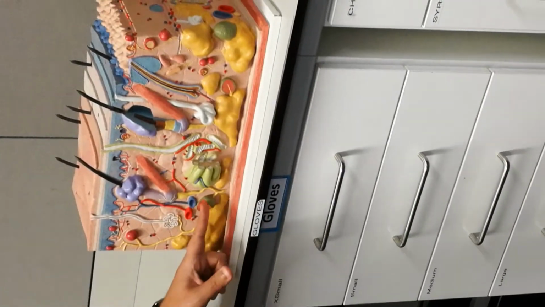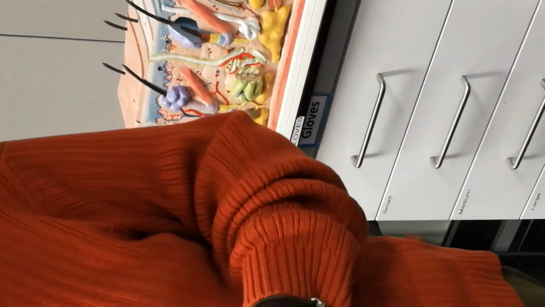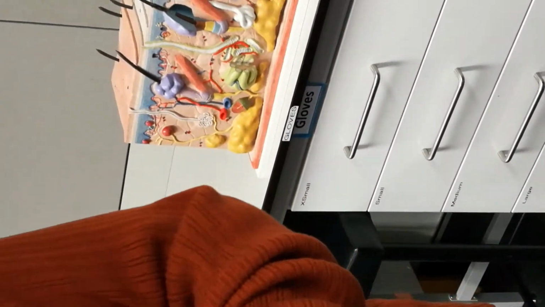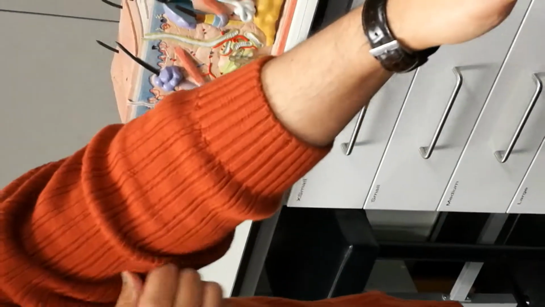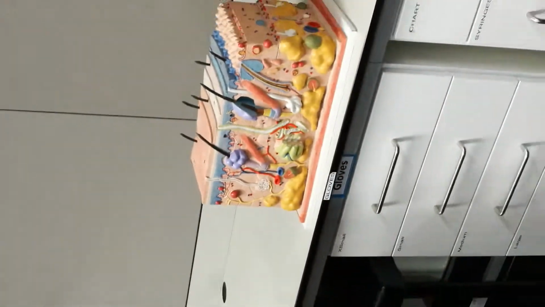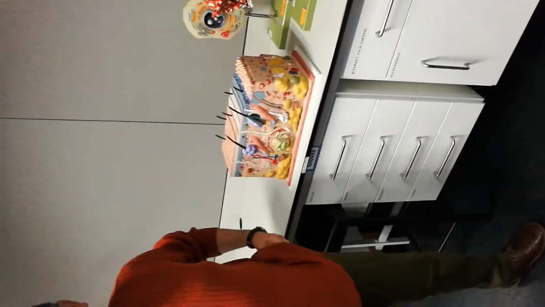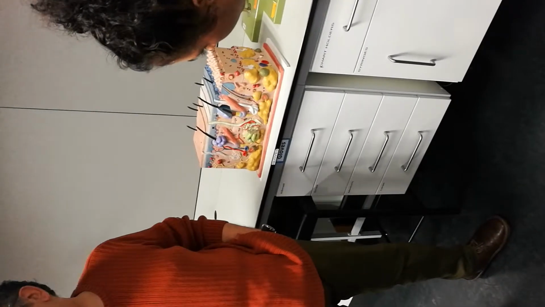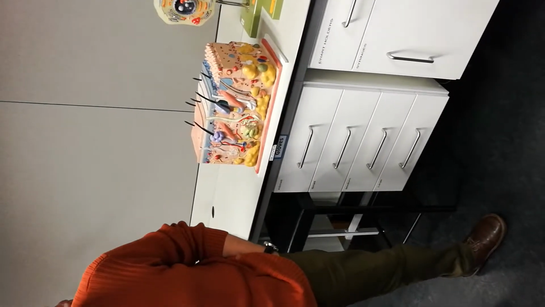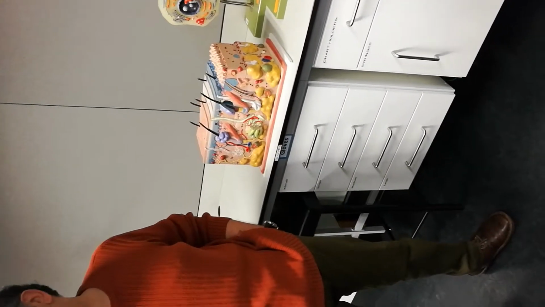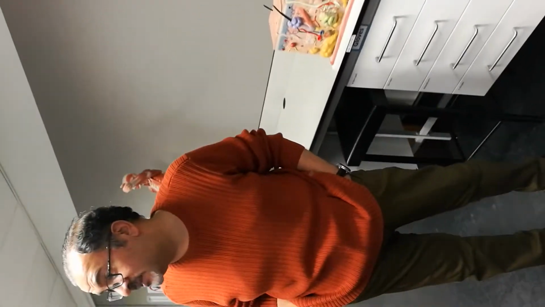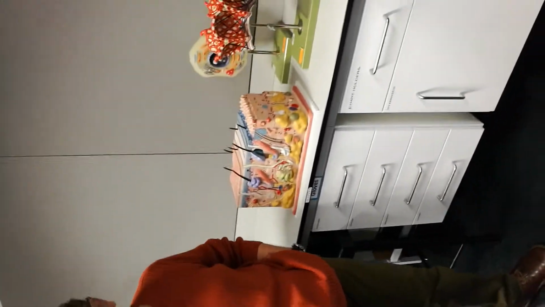And what is this, the green color and red color? Are they cells? It looks like a receptor. It is a receptor. Nerve receptors.